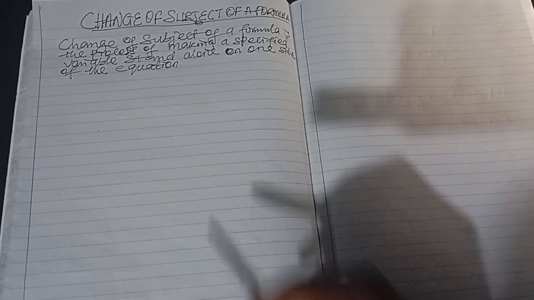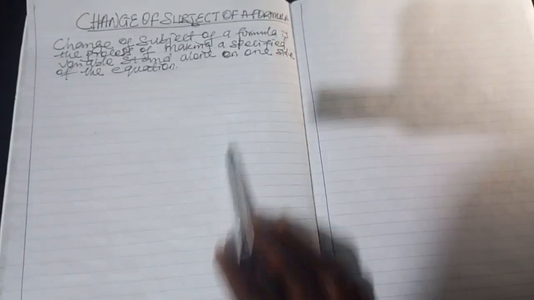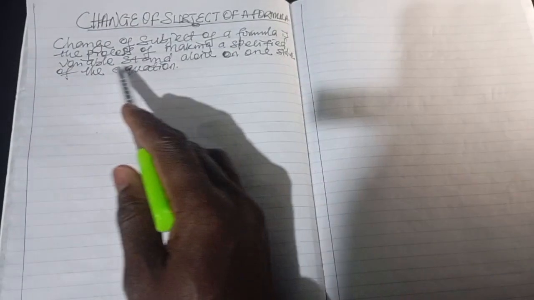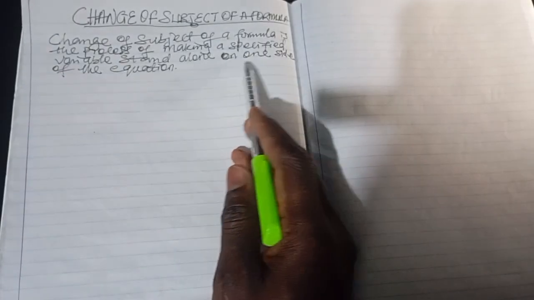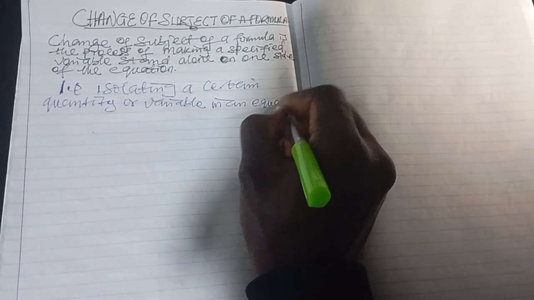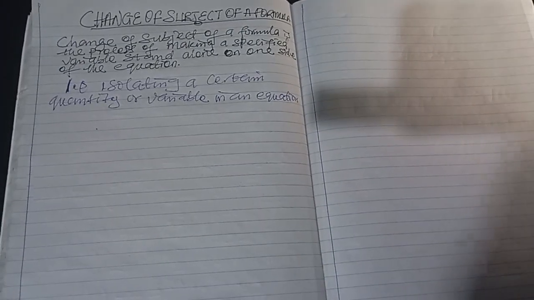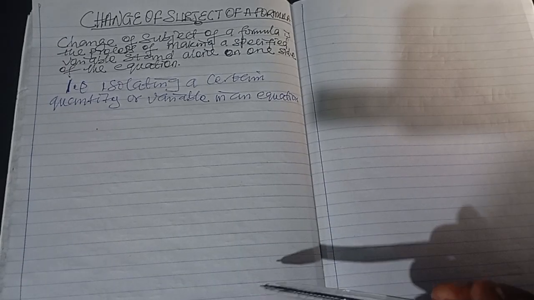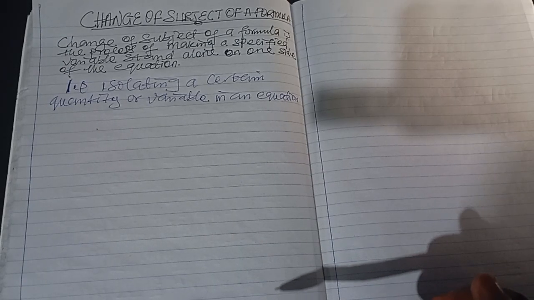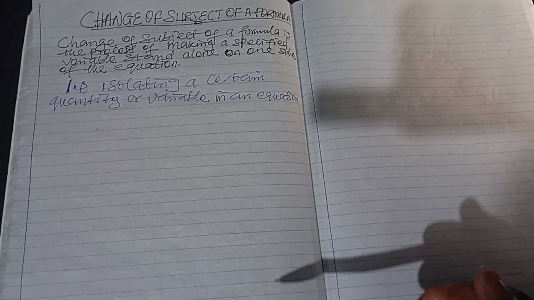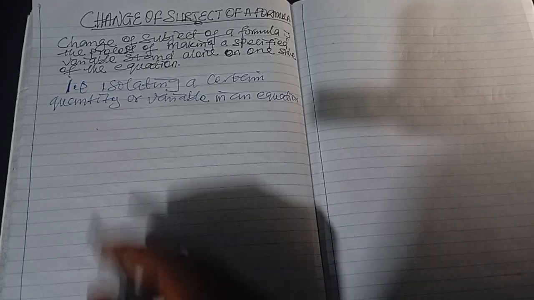Remember, let's consider change of subject of a formula. Change of subject of a formula is the process of making a specified variable stand alone on one side of an equation. That is selecting a certain quantity of variable in an equation. Change of subject of a formula is very important because we use it in mathematics, physics, chemistry, and as well as economics. Now let's solve an example.